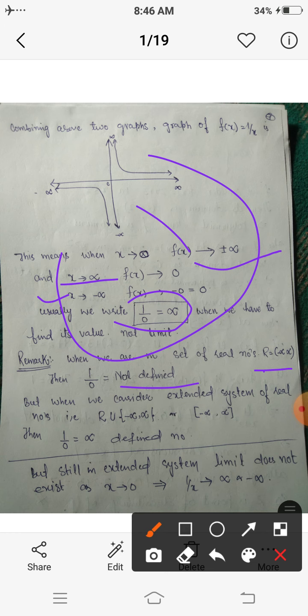But if we consider the extended real system, which is the union of the real numbers and the set of minus infinity and plus infinity, that is the closed interval from minus infinity to infinity. Hence, in the extended real system, if we consider 1 by 0 to be infinity, then it is a defined number. But if we consider the function f(x) equals 1 upon x, it is still discontinuous here, because its limit does not exist in the extended real system.